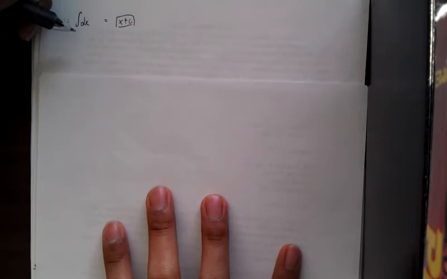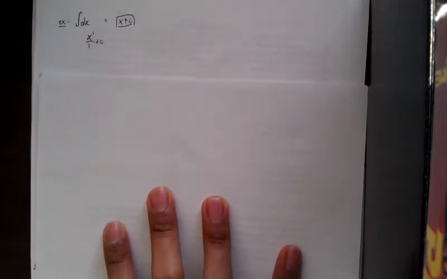The antiderivative of dx, that's just one that I would try to memorize because it's fairly simple, but that one just equals x plus c. If you think about it, there's no variable with no exponent, so if you go up one exponent, then you get x to the first divided by 1, and then you want to add your c.